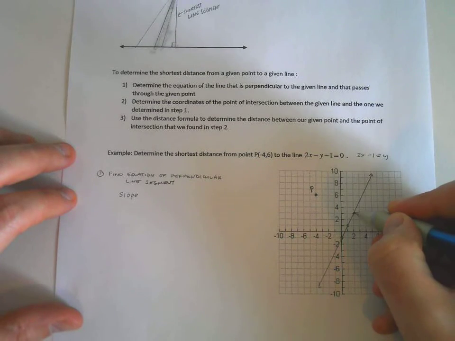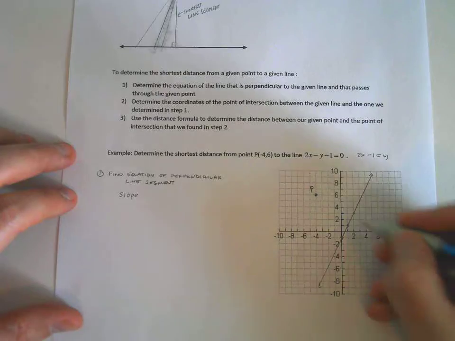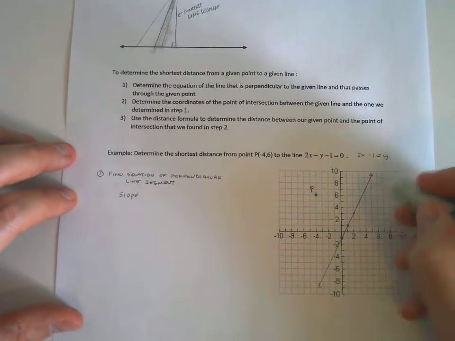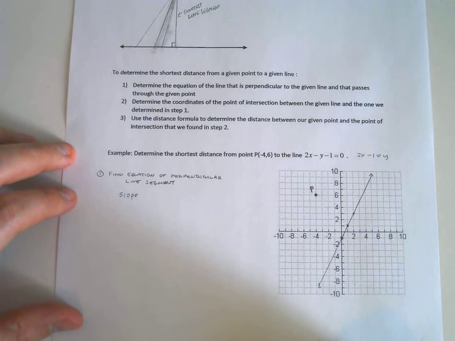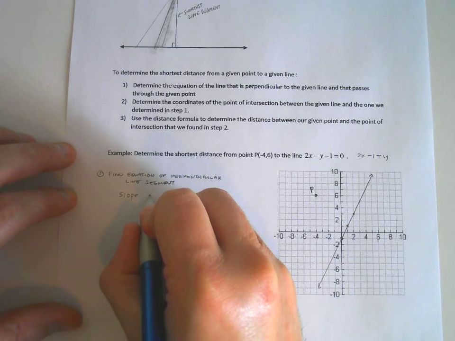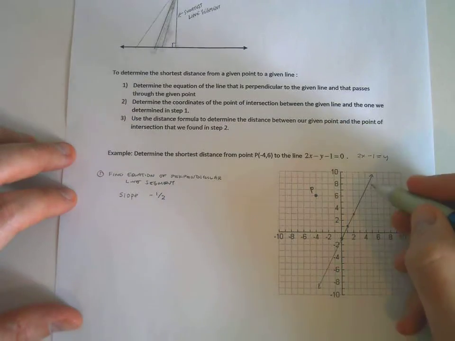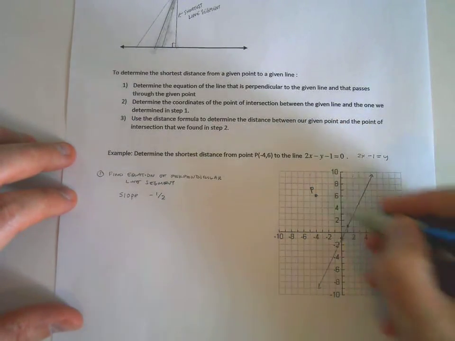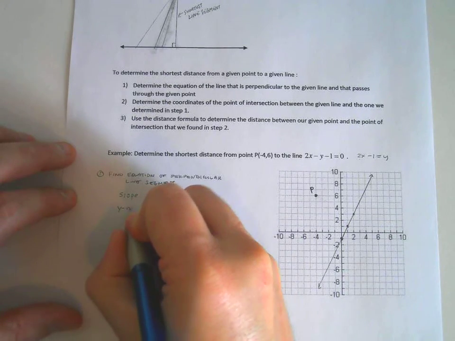Here, I already know this is a slope of 2, which means that the slope we're going to need is going to need to be a negative reciprocal. It has to be perpendicular. So if this one has a slope of 2, because that's what the line had that was given to us, then the slope that we're going to use is negative 1 over 2. Because I'm taking, again, this is a slope of 2, I need to be perpendicular, so negative reciprocal. So that's going to be our slope. As soon as I have that, then let's get the y-intercept.